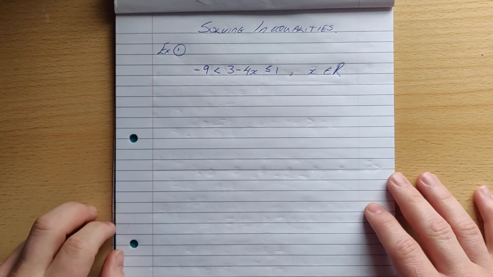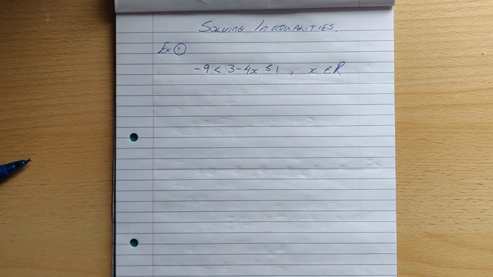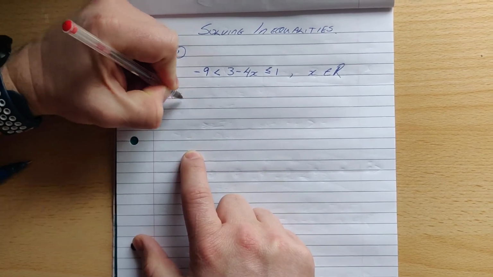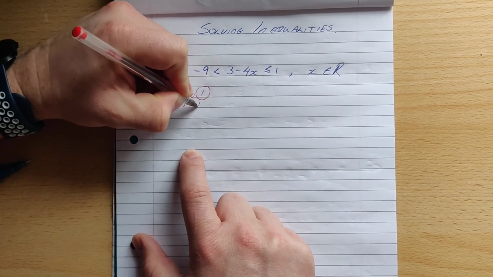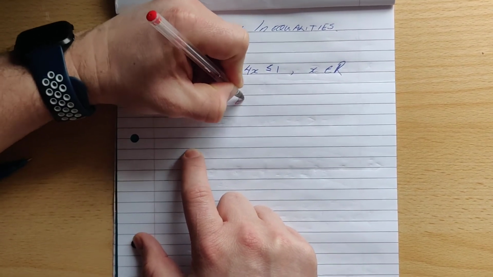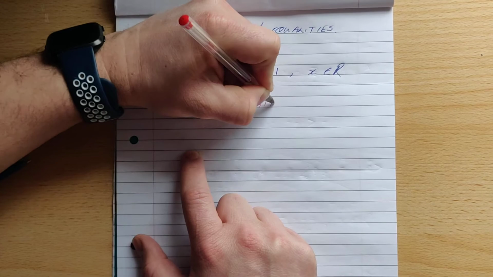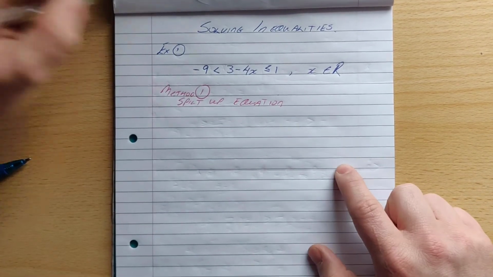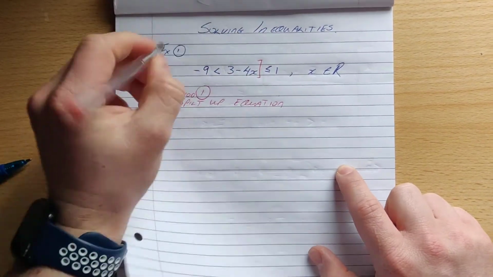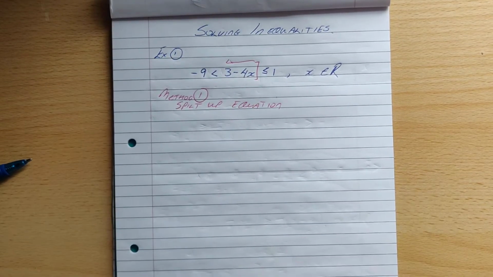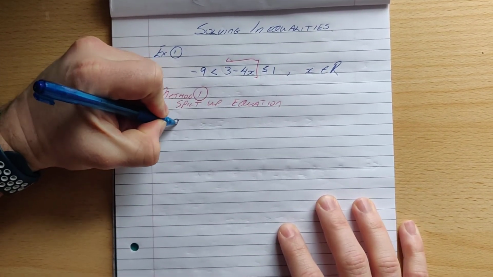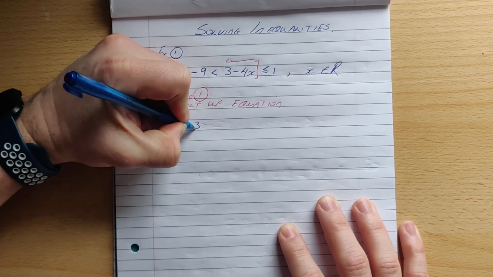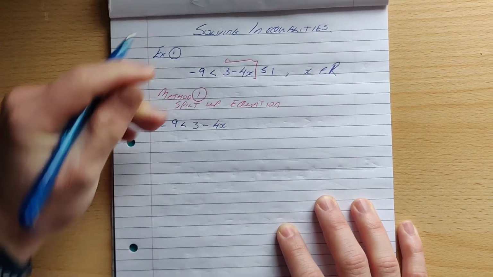So what you could do, okay, so this is going to be method 1, is you could split up the equation. So what that means is I'm going to take this section first. So if I rewrite that, it becomes minus 9 is less than 3 minus 4x.